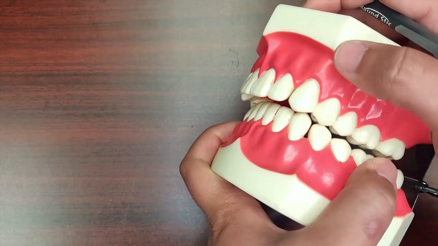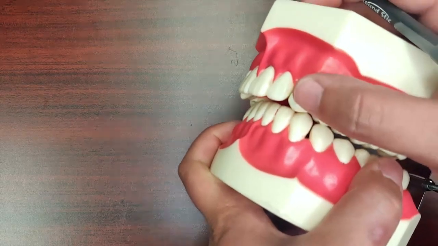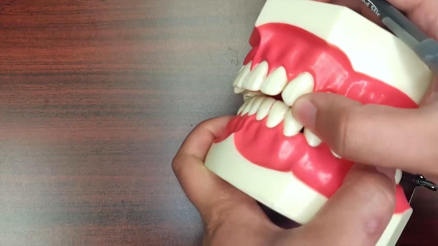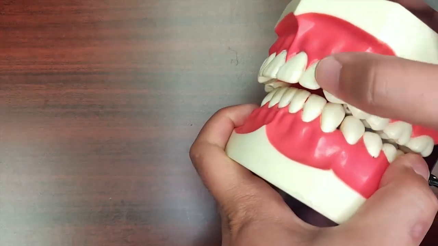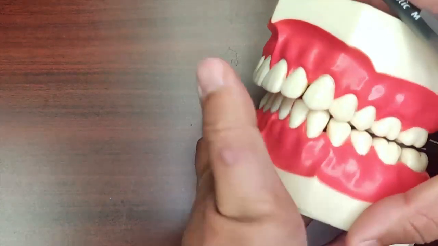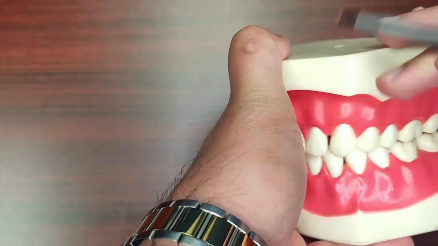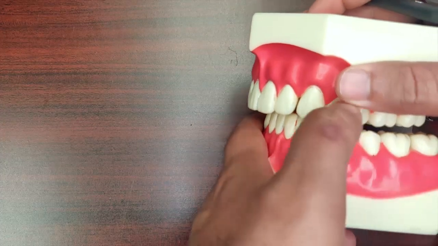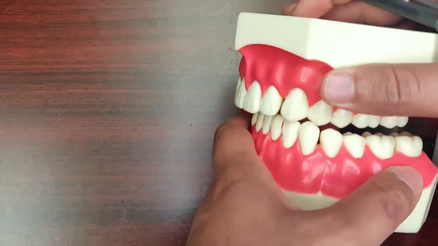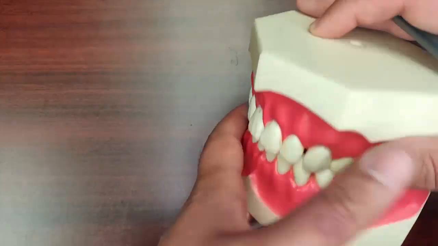That's how much space is going to be between them. Again, the distal surface of the mandibular canine is posterior to the mesial surface of the maxillary canine, and they're separated by a space of at least the width of a premolar.